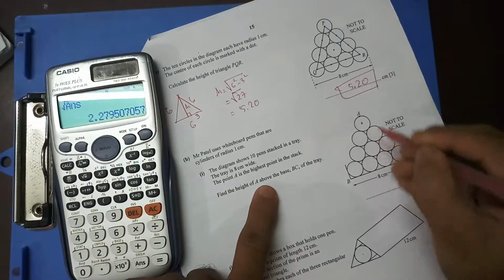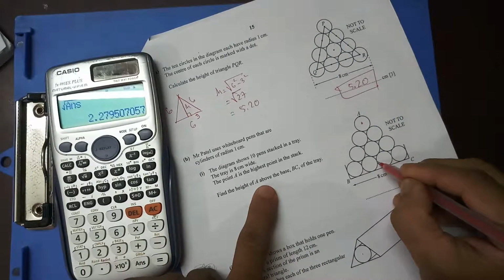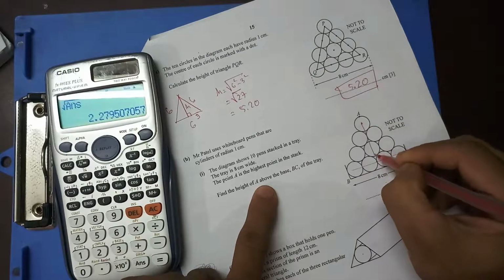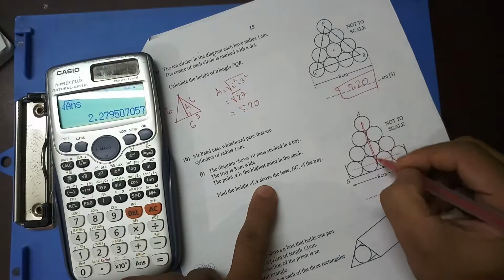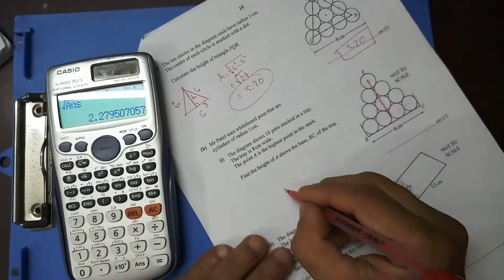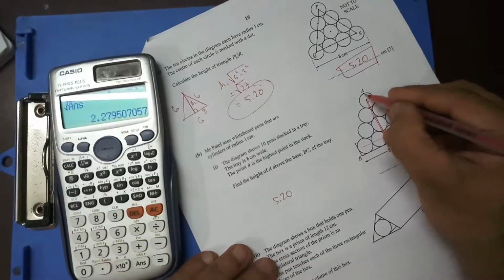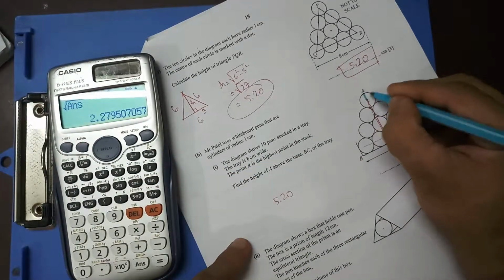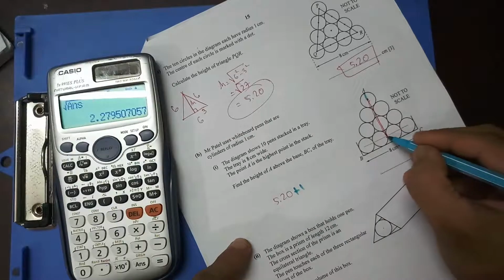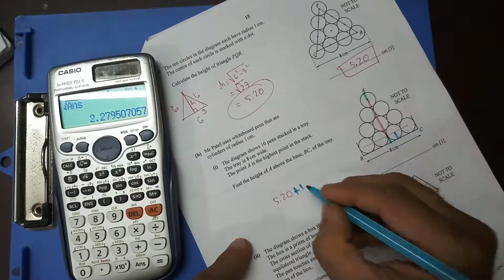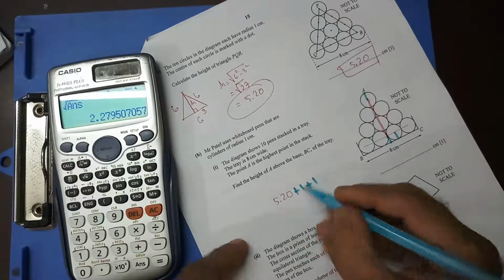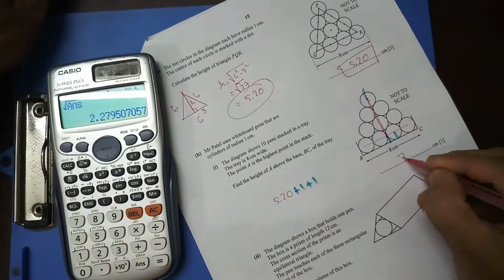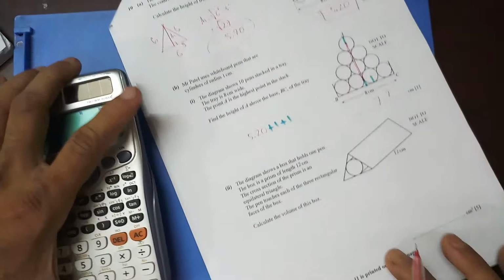Now we already know from here to this particular place over here, remember that this height is already 5.20. So that's 5.20, and over here this place is 1 centimeter plus 1, and this one from here is 1 centimeter. So that's 5, 6, 7, 7.2. So that height is 7.2 centimeters.